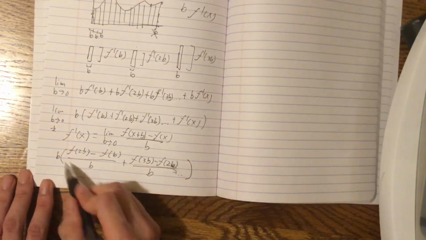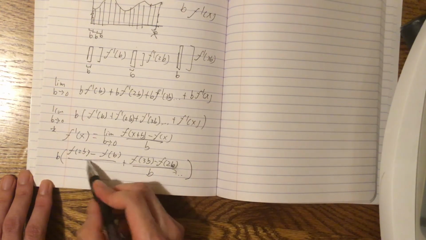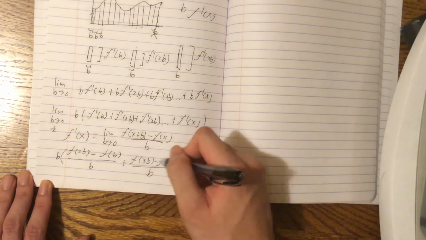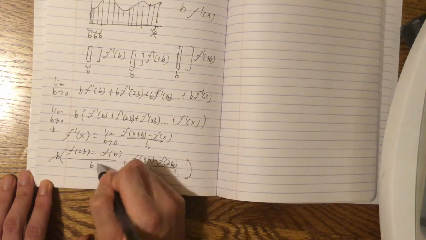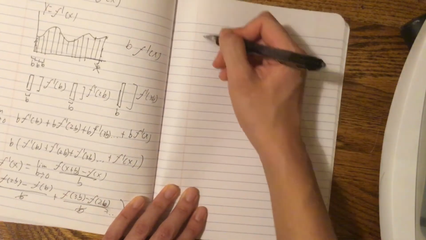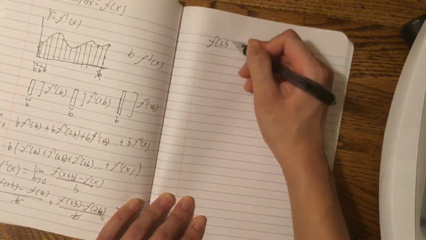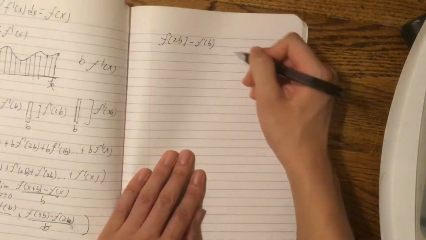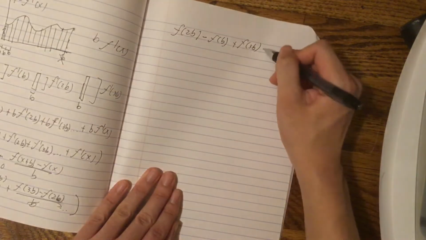But look here. These terms all have a denominator of b. So if we distribute it into all of these terms within the parentheses, we just get the numerators on the top. And this will look something like this: f of 2b from here minus f of b, plus f of 3b minus f of 2b.